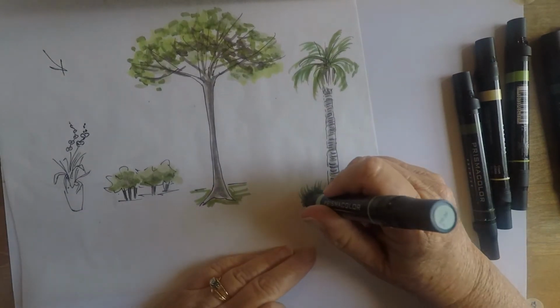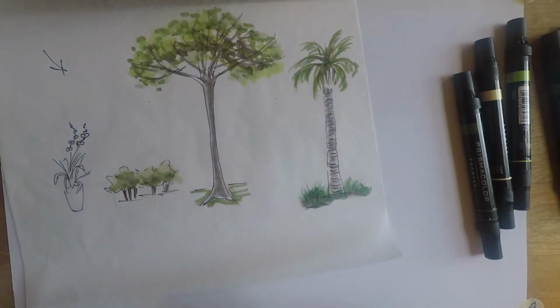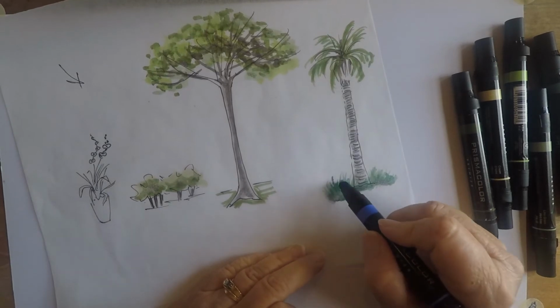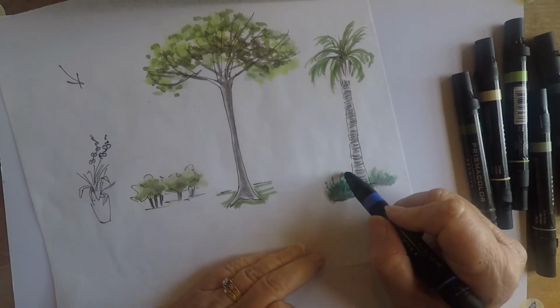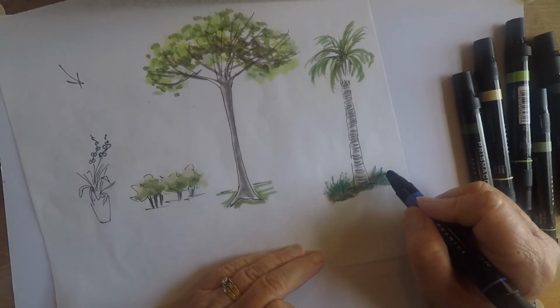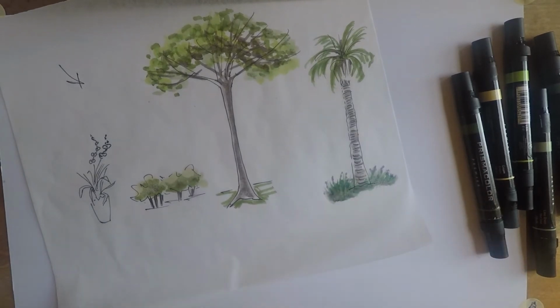Okay, so I'm going to layer that in. All right, now I'm going to take a little bit of color. This is the purple. So it could look like a Mexican sage or lavender. And just put a few dots of color here and there, so it can look like a bedding plant around your tree.